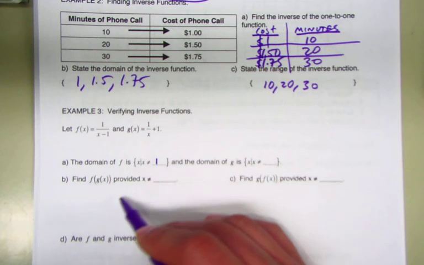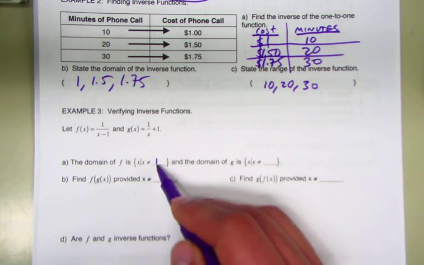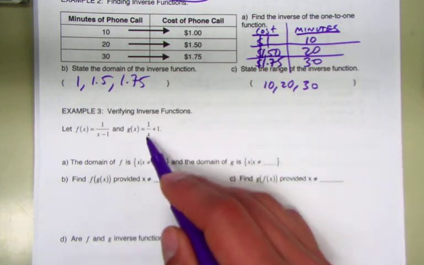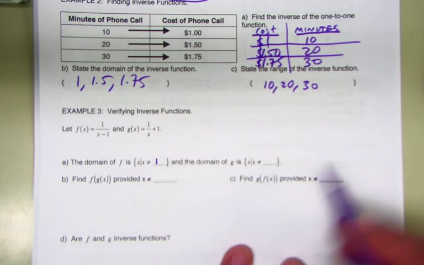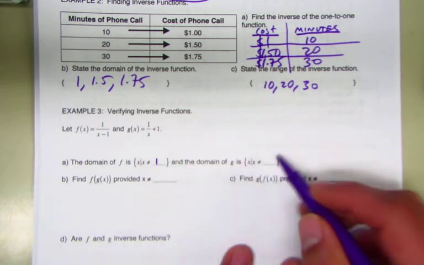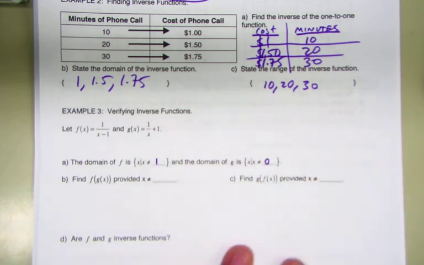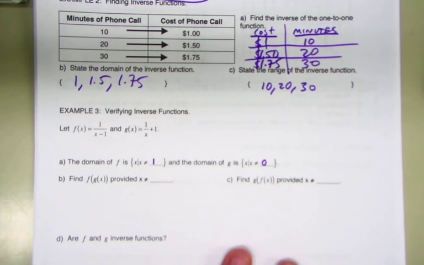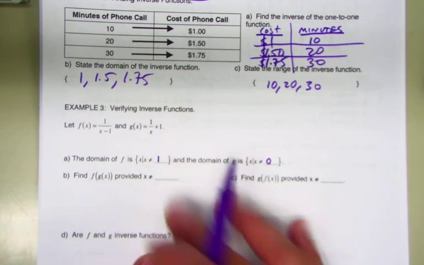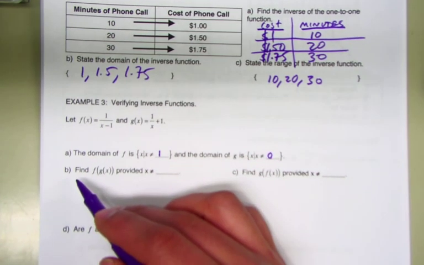Okay, so we can't do this if x is 1. So we're working with the assumption that it's not. Similarly here with g, we can't divide by 0 here. So x could not be 0 there either. Okay, so working with these assumptions, now we're going to go ahead and do the compositions.